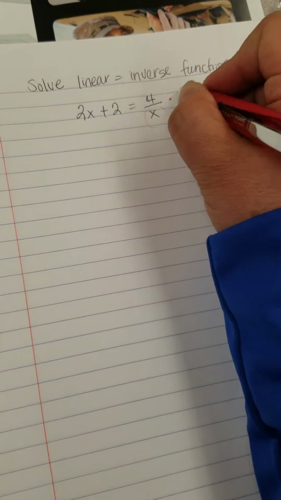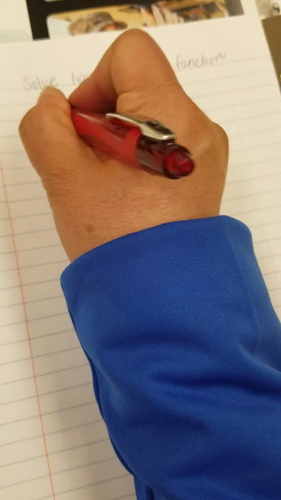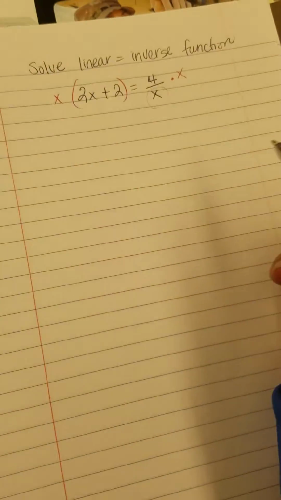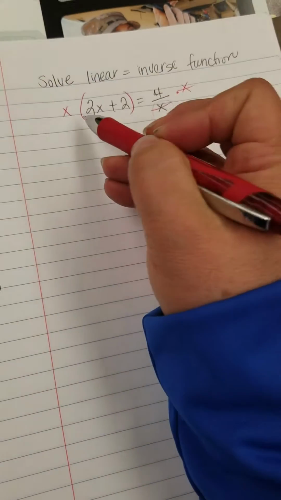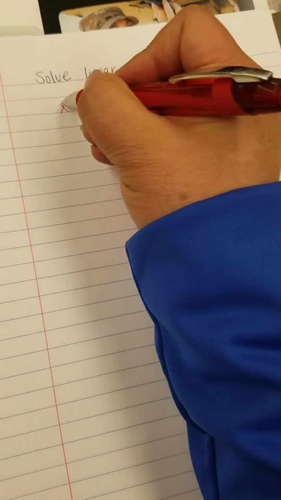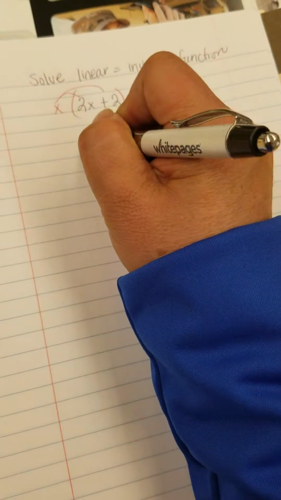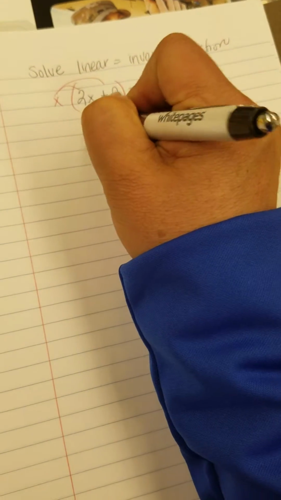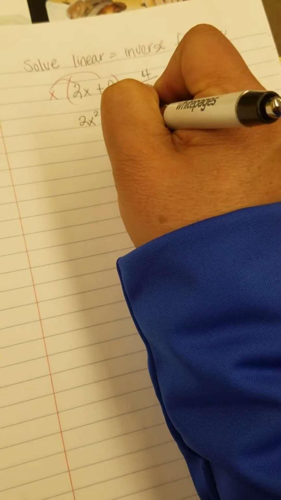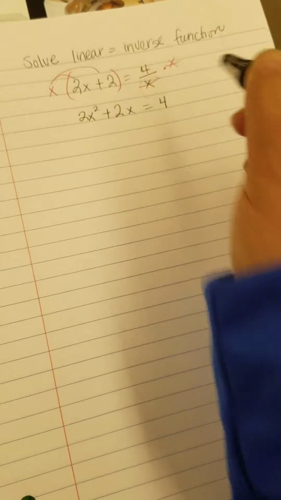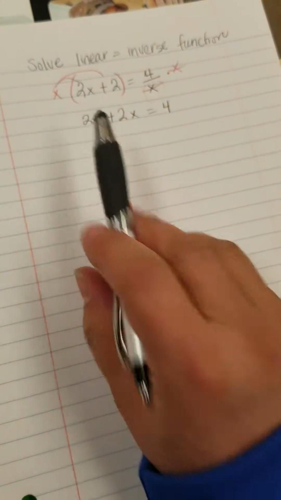So the best thing to do is multiply by x to both sides of the equation, and that would cancel out that denominator. Then I should put a parenthesis around it to remember that I need to multiply the x to both of these terms, and then you end up with 2x squared plus 2x equals 4. And now we end up with a quadratic.